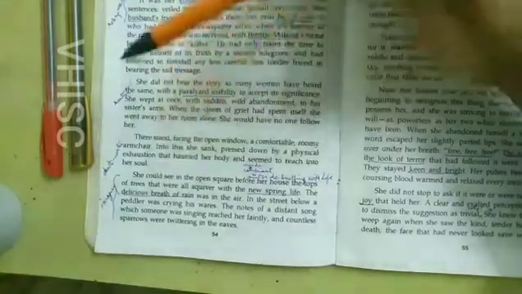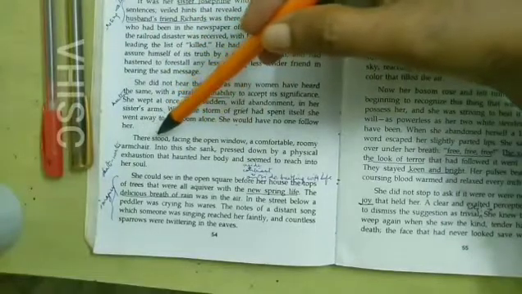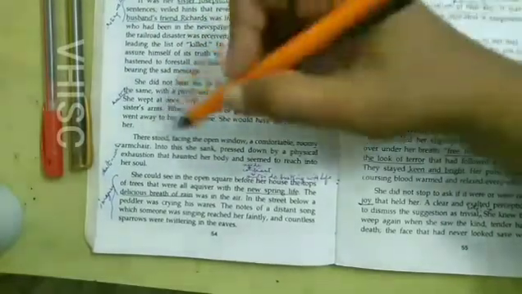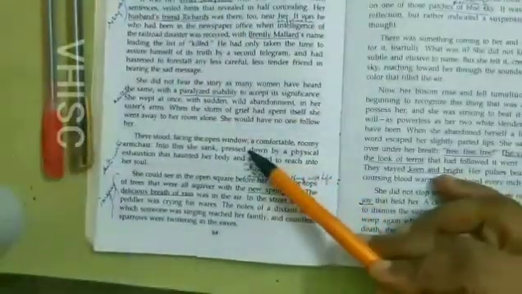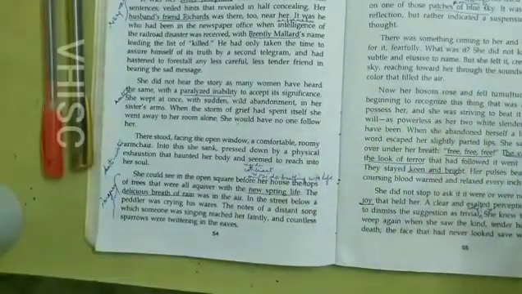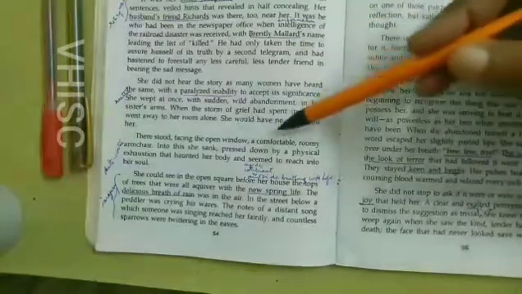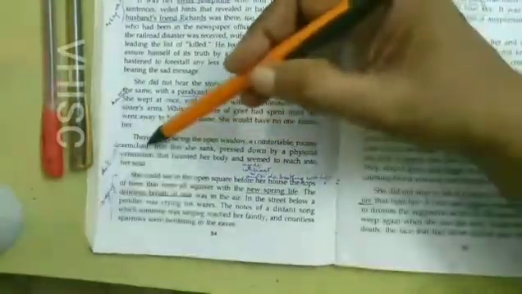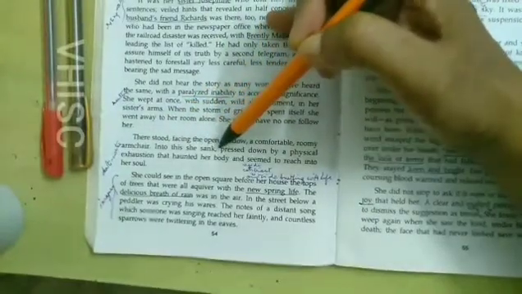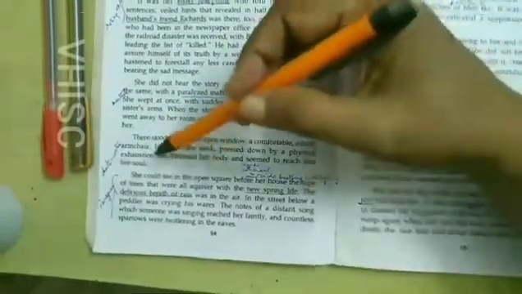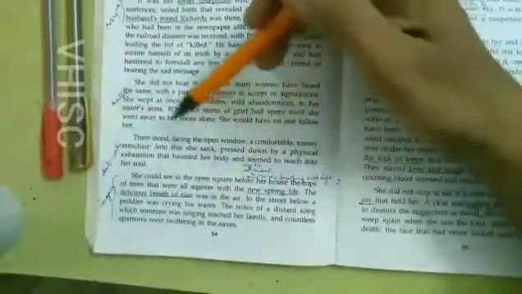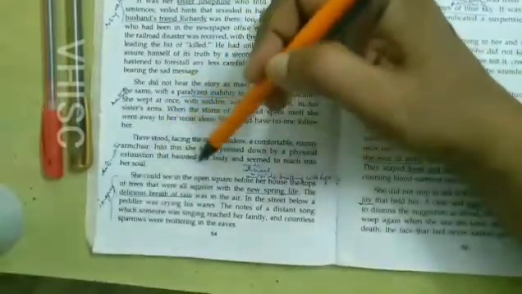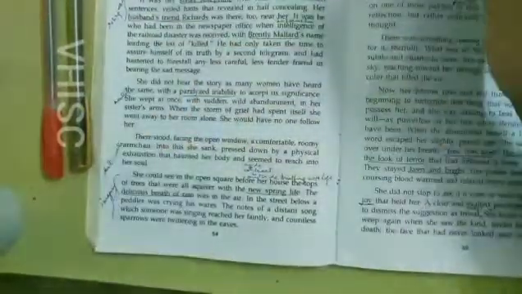Now the next two paragraphs, very important. There stood facing the open window. The open window, underline it. The significance of the open window is it's opening to a new space, new life. It's symbolic of she is open to new ideas. A comfortable, roomy armchair. Into this she sank, pressed down by a physical exhaustion that haunted her body and seemed to reach into her soul.